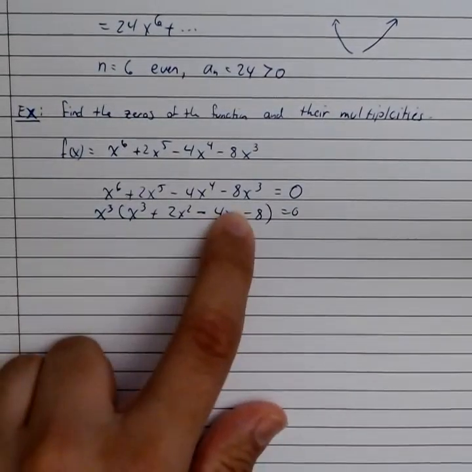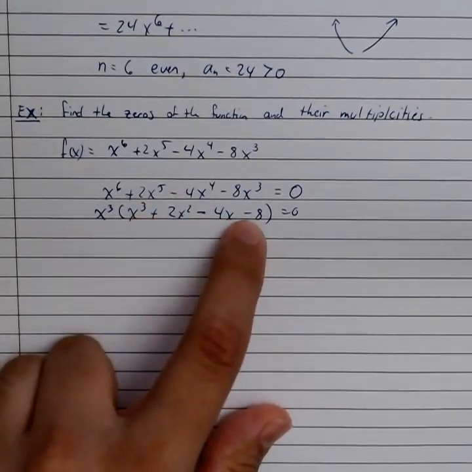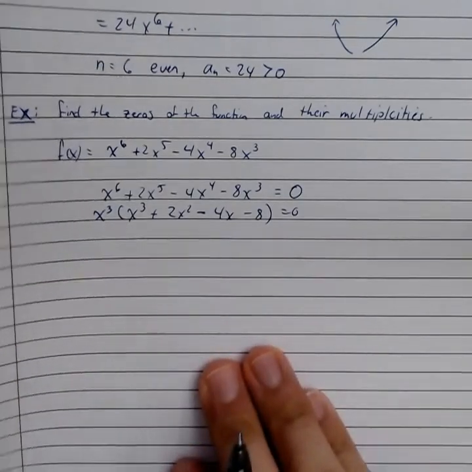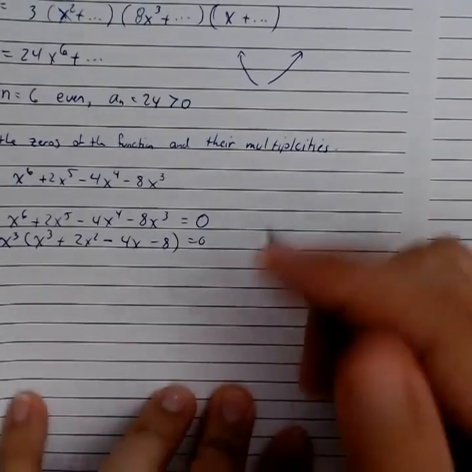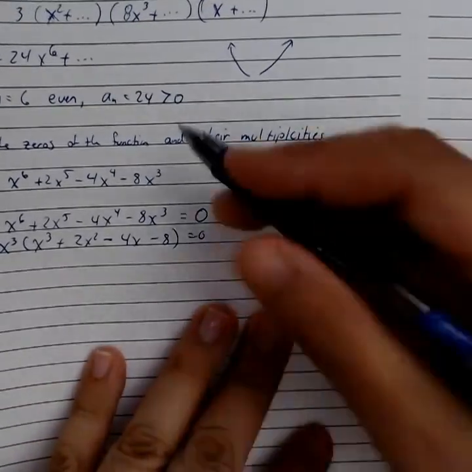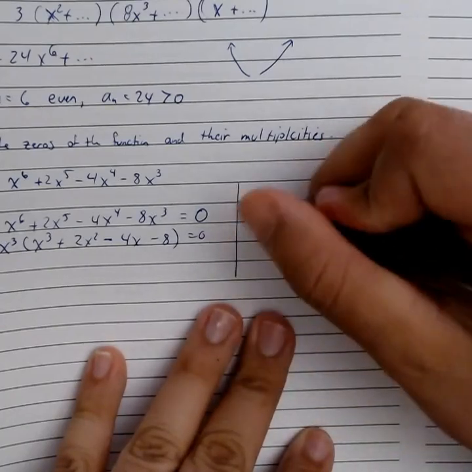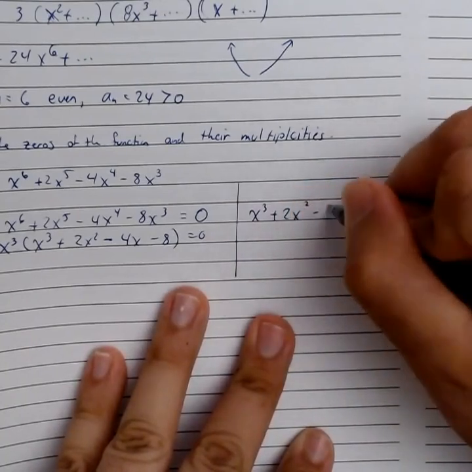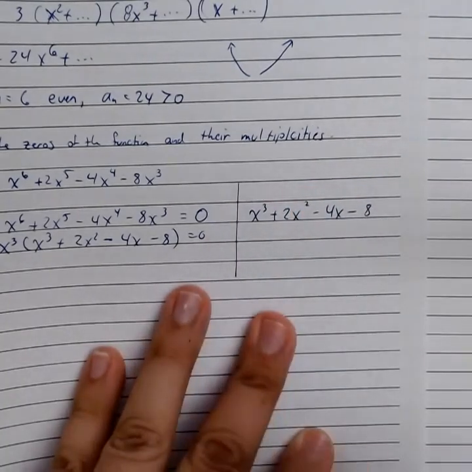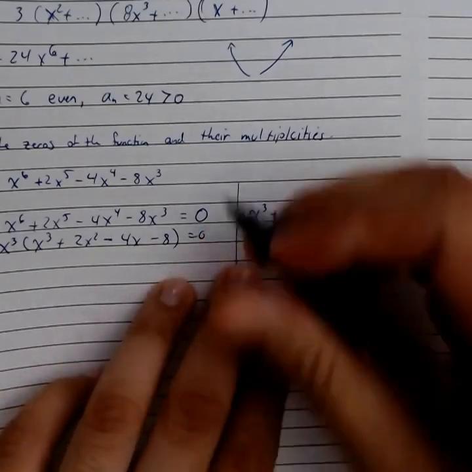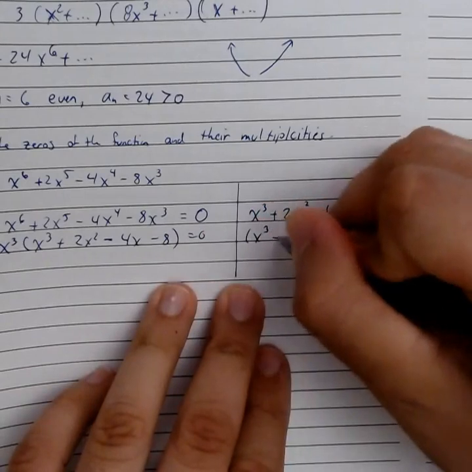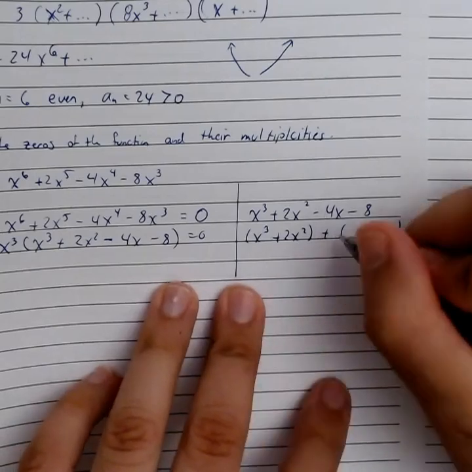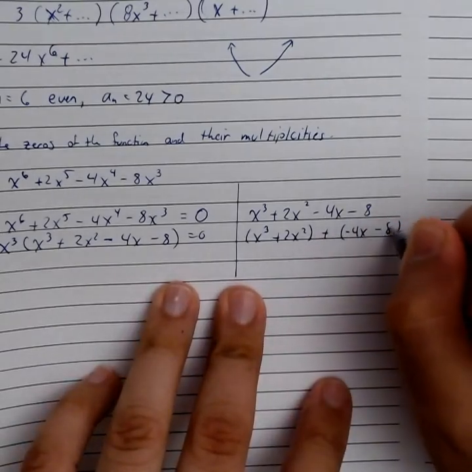The next thing we want to do is, well, note that this has 4 separate terms. Whenever you have something with 4 separate terms, grouping is a good option. It doesn't have to work, but it's one that is more likely to work. So I'm going to go ahead and do this over here on the side. If I have x to the third plus 2x squared minus 4x minus 8, to factor by grouping, I'm going to take the first 2 terms and bunch them together in parentheses, x to the third plus 2x squared, plus, and then the second 2 terms, I'm going to bunch them together. That's minus 4x minus 8, like that.